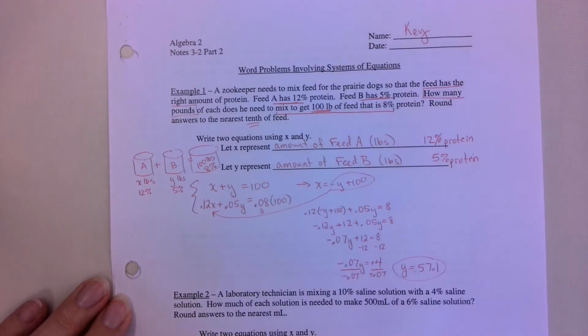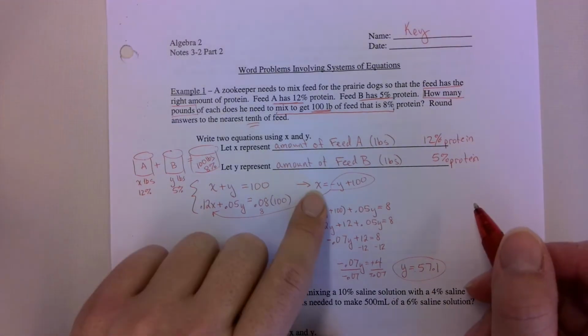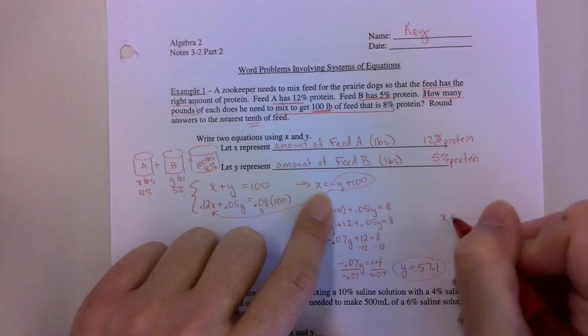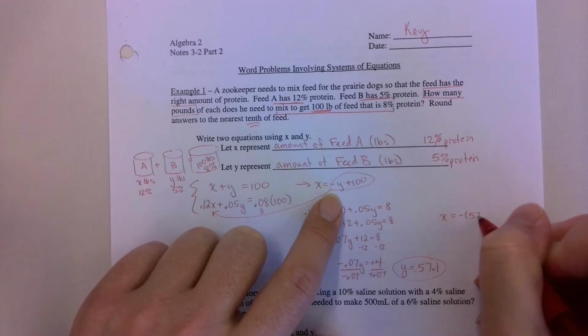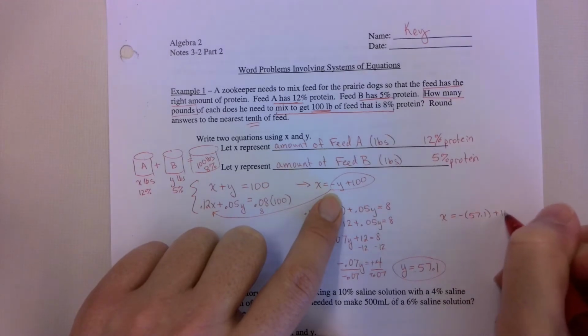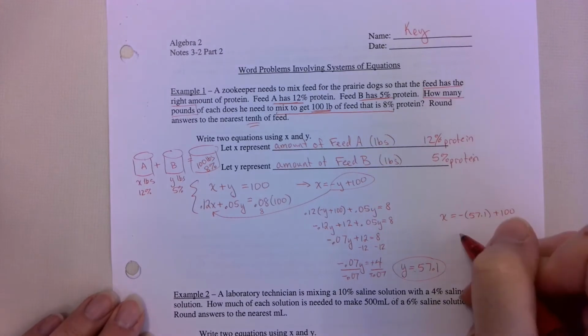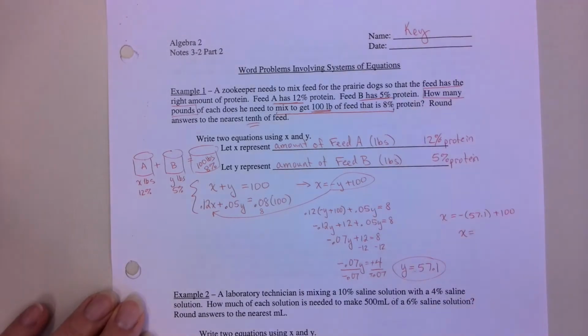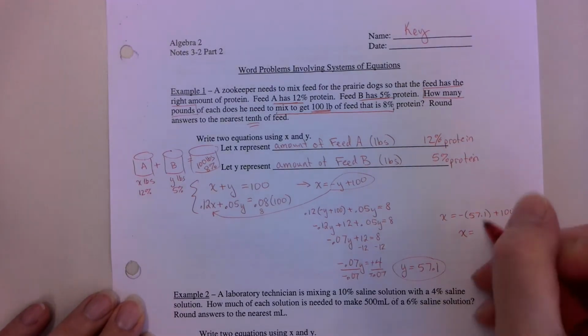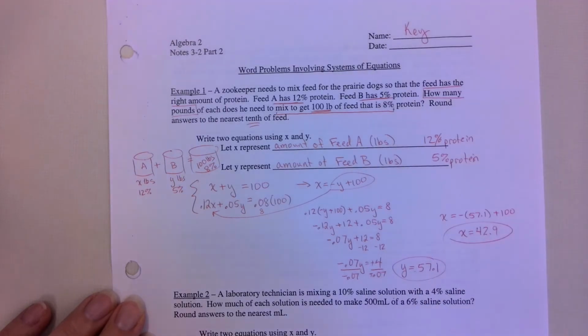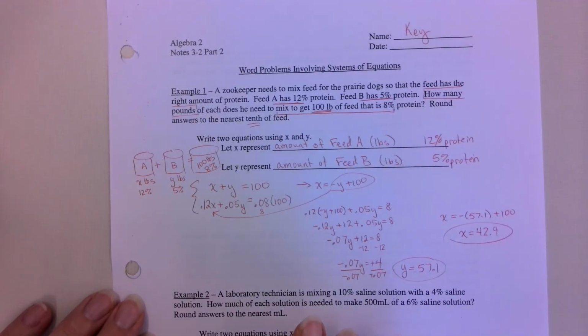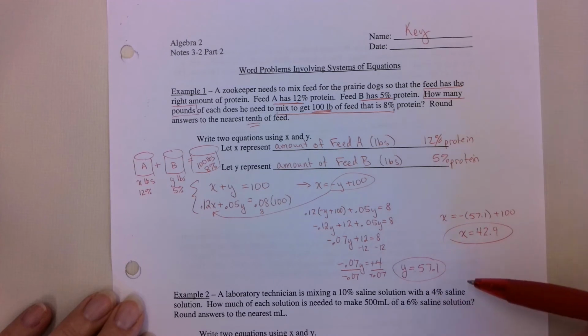Now, that's just the y value. I also need x, and then I need labels. The x is not going to be hard to find. X equals negative 57.1 plus 100. All right, well, that's not bad. So x is going to be about 42.9. Let me double check my math here. Yep, 42.9. All right.